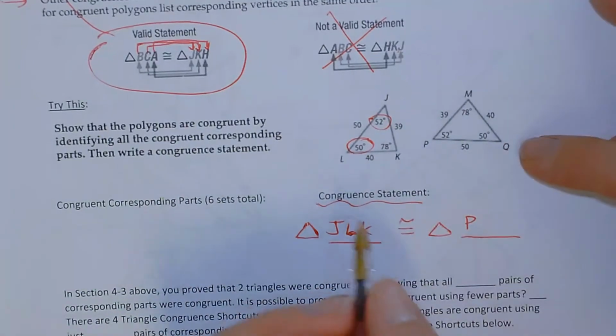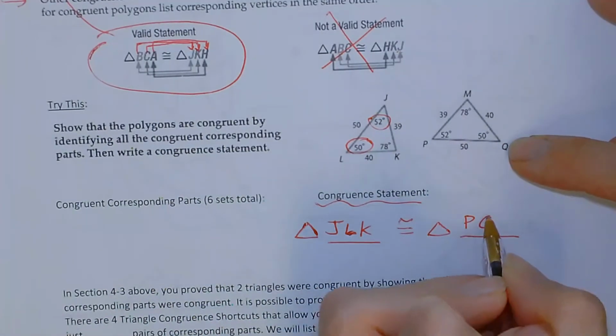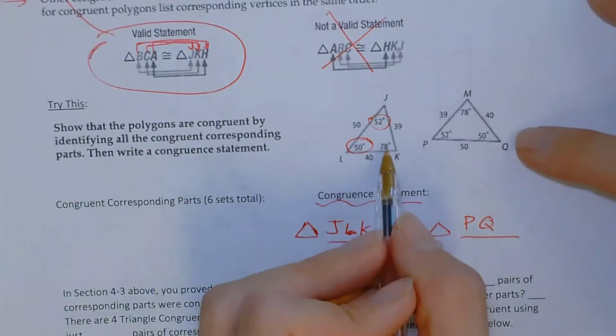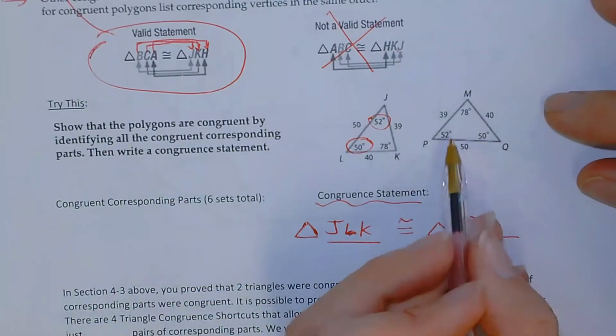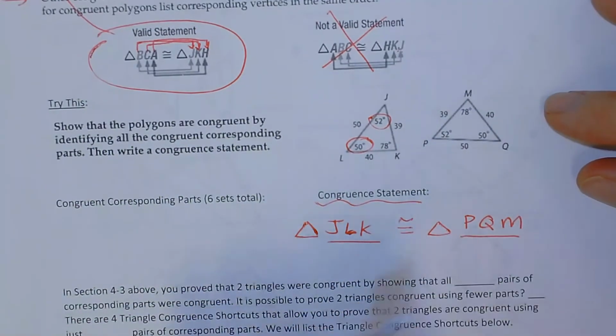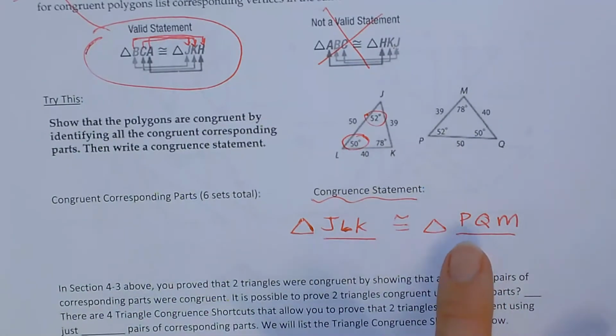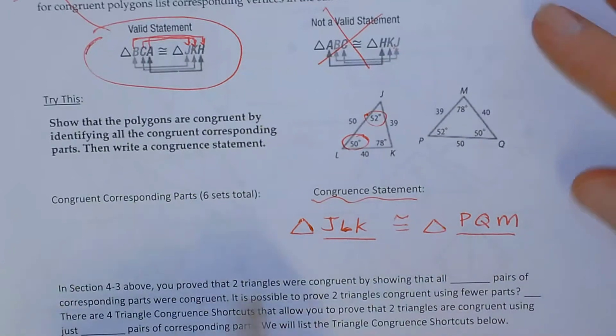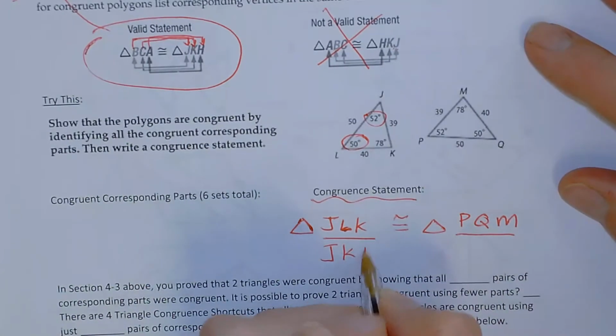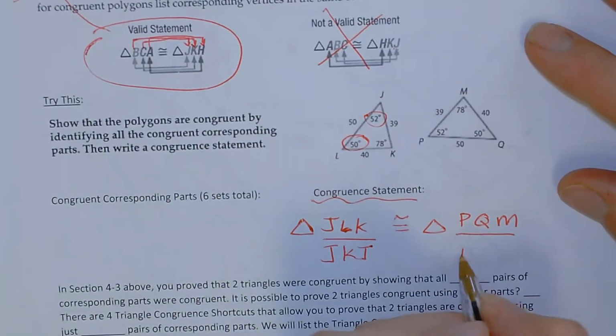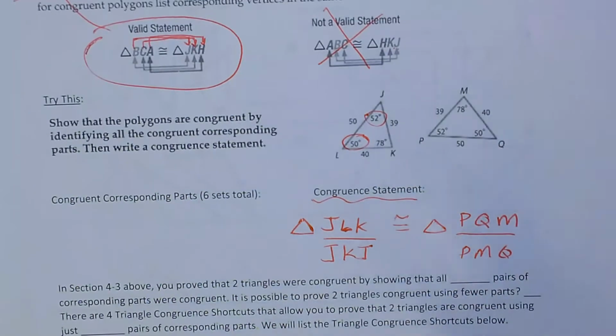Go over here. Which one's 50? That's Q. That has to come second. And finally, 78 is K. So we need the 78 over here. It would be M. So if I name my first triangle JLK, then my second triangle has to be PQM. Now that's not the only name. Like for instance, I could go JKL, then I would have to go PMQ. That would be another alternative. You just have to make sure that order matters.